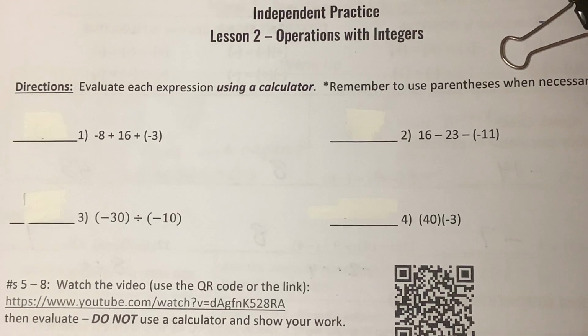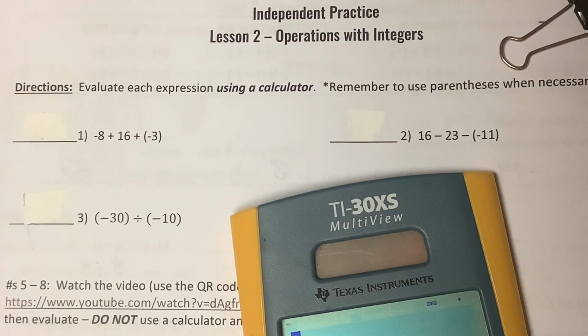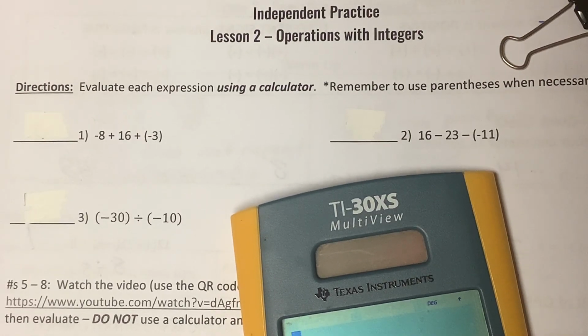Now, let's read the directions, because it didn't work out last time because I skipped directions and I made a mistake. This time I'm not going to make mistakes. I'm always going to read the directions. Evaluate each expression using my calculator. Remember to use parentheses when necessary.